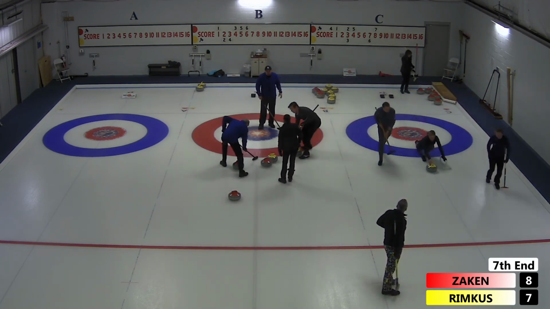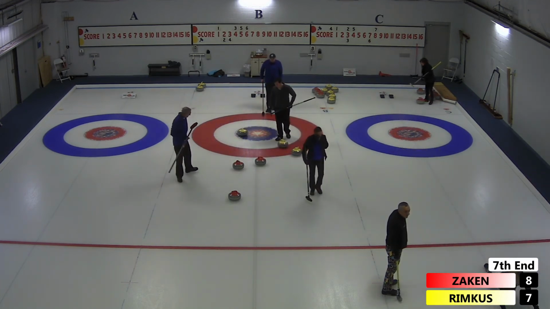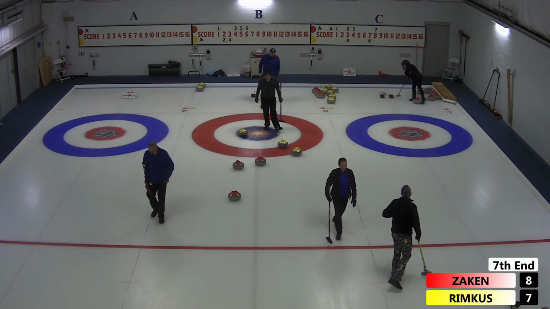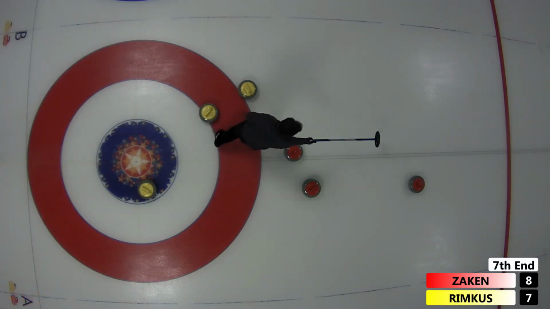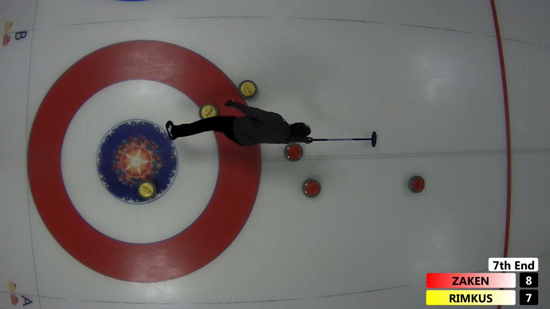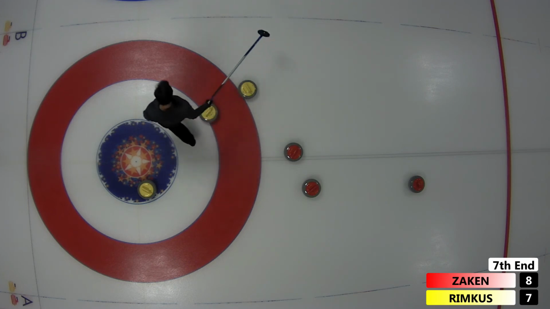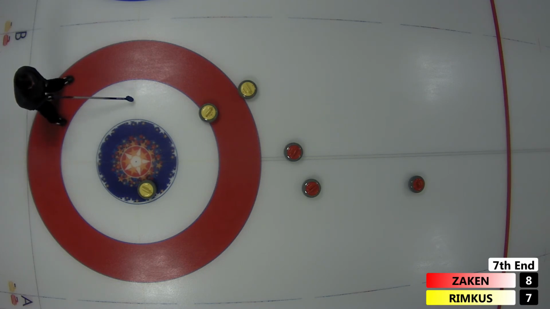All right, so we got a little tap back going on here on sheet B. Let's take a look at sheet B from the overhead. You can see that right now yellow's counting 3. So Andy's mounting a comeback of his own. They're sweeping. That's got to be weight on sheet C. Yeah, on sheet C, and they're looking at a split, and it's perfectly behind that guard.